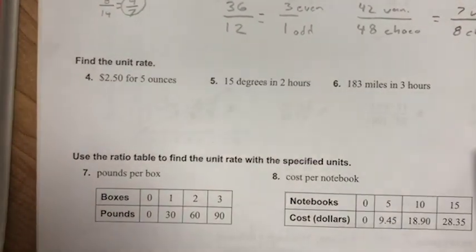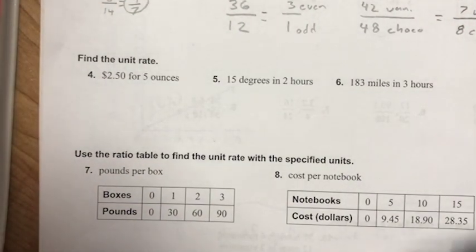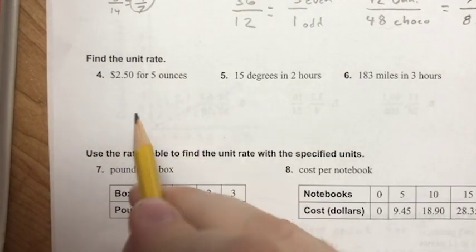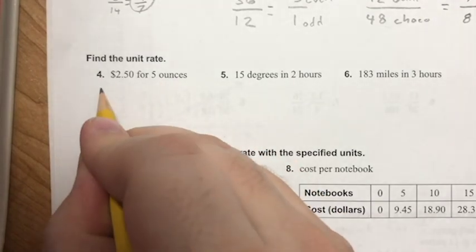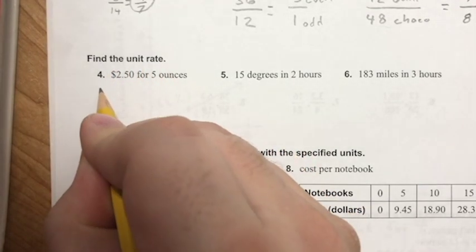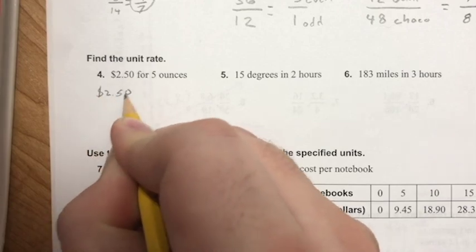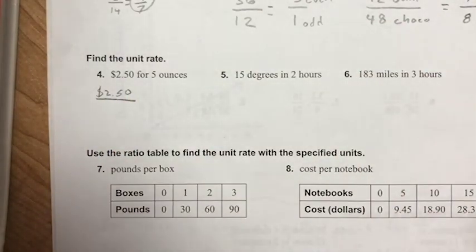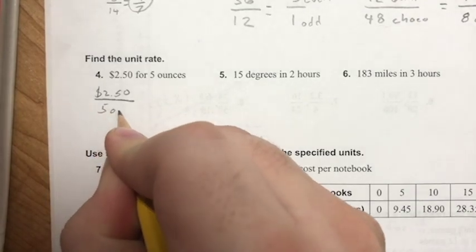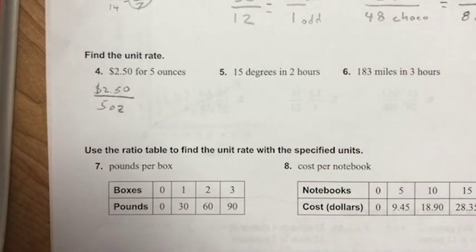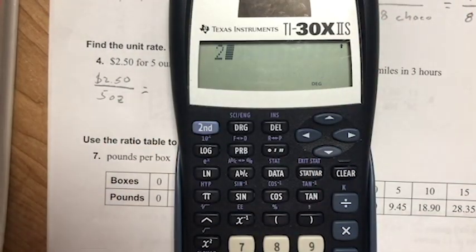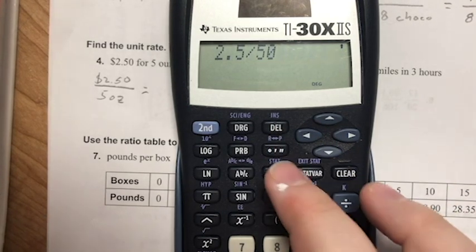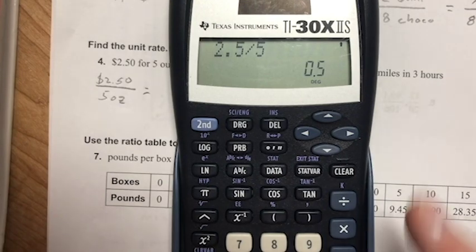Okay. Now, finding the unit rate is really, really simple. Let's just go with the first one. It says it's $2.50 for 5 ounces. So what we're going to do is literally write it like this: $2.50 per 5 ounces. Now what I want to do is simplify this, and the easiest way for me to do it is to go 2.5 divided by 5, and what I get is 0.5.